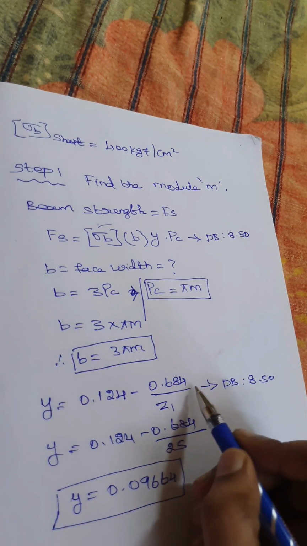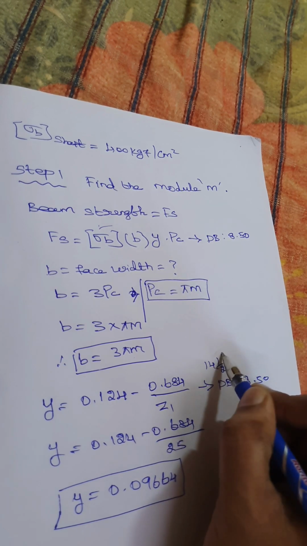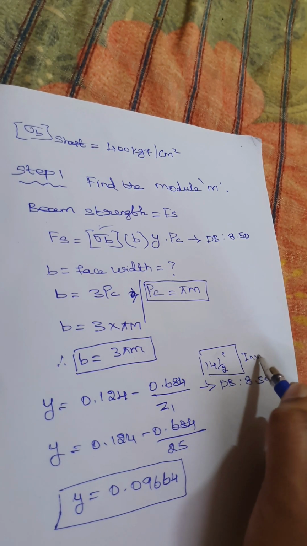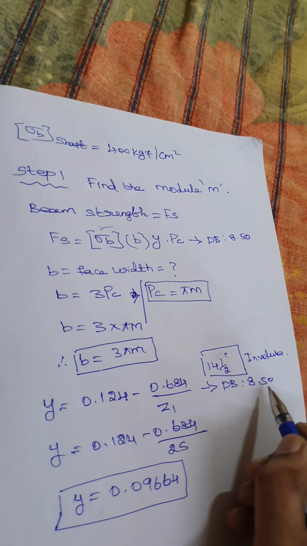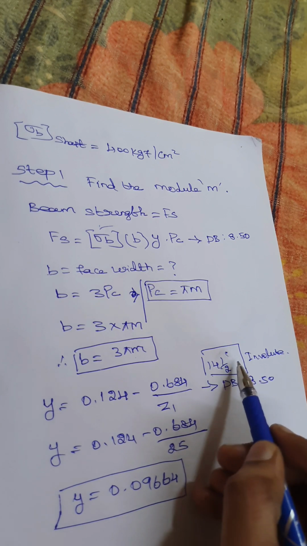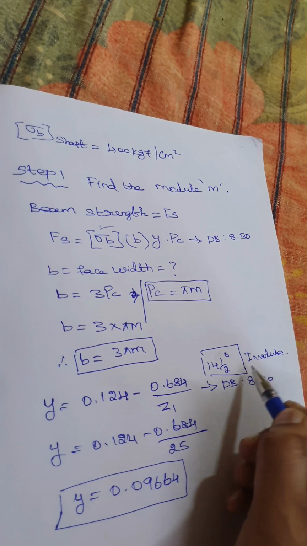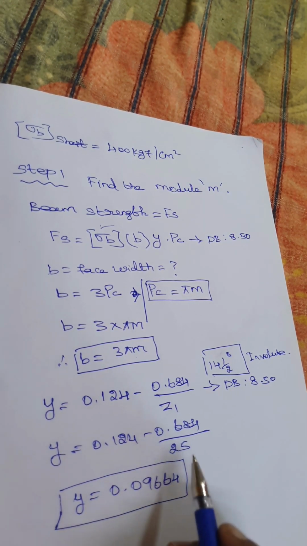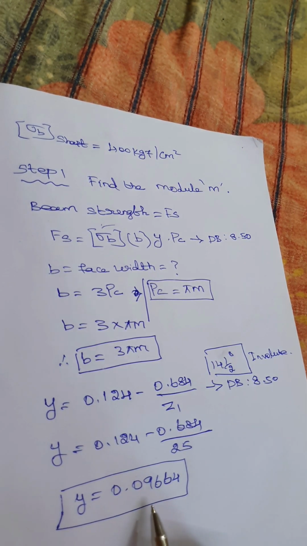Here we have to choose this formula for 14.5 degree involute. So in data book page number 8.50, we have to find the formula of y for the corresponding 14.5 degree involute. We can find this formula from the data book. If we substitute the value of z1, which is 25, we can find the value of y.